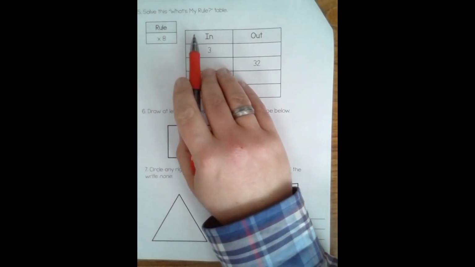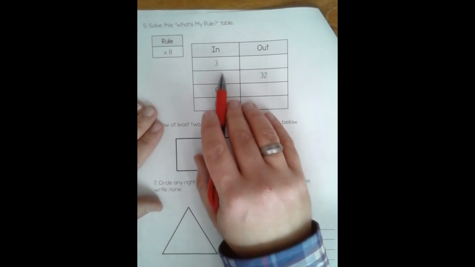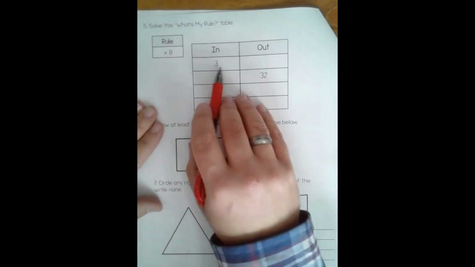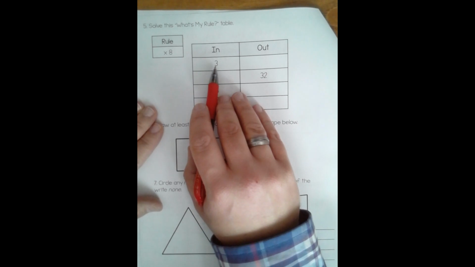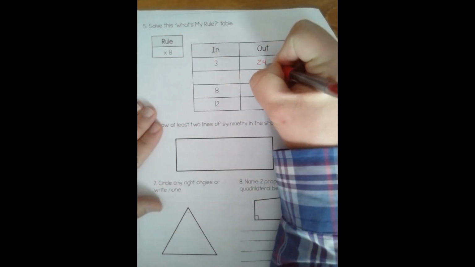All right, let's look at the What's My Rule box here. Okay, so we have the 3 components of the What's My Rule question. You have your rule, and then you have your in box and your out box. So here, the number going in is 3. So we go 3 times 8, that gives you 24.